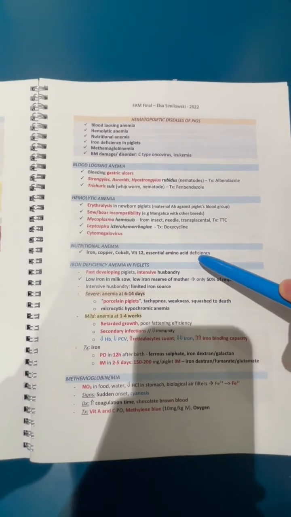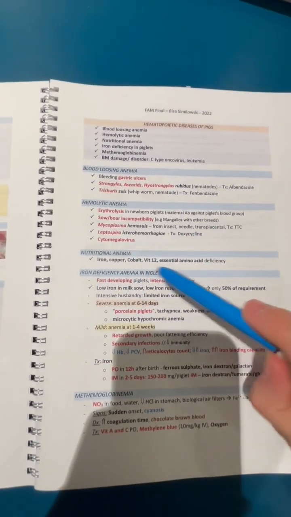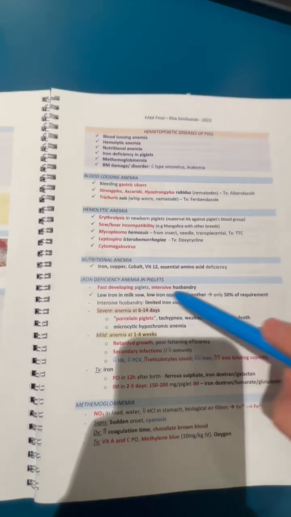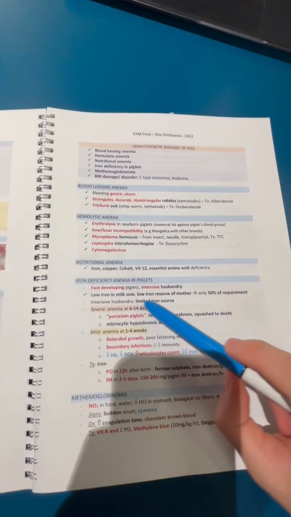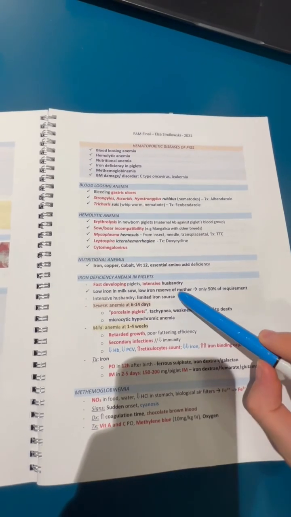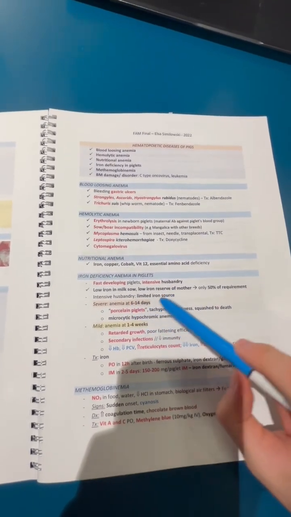Nutritional anemias can be caused by iron, copper, and cobalt deficiency, as well as vitamin B12 and essential amino acid deficiency. Iron deficiency anemia in piglets occurs in fast-developing piglets in intensive husbandry. It occurs when there's low iron in the sow's milk, or low iron reserve in the mother. This is because in intensive husbandry, there's a limited iron source.